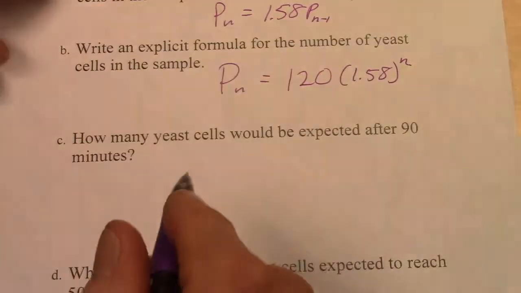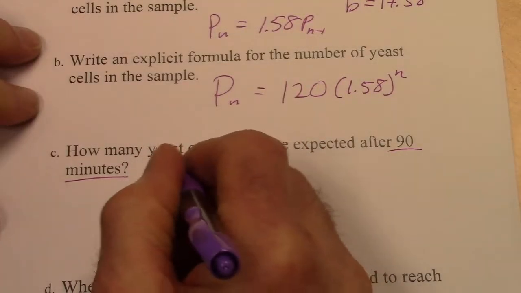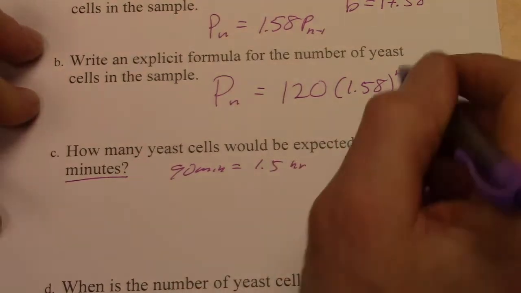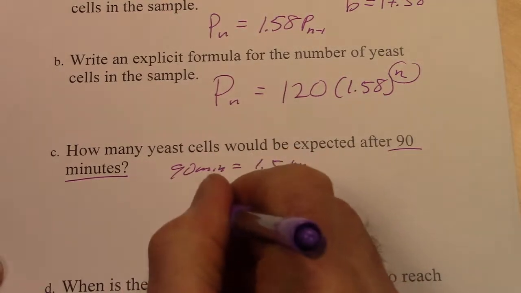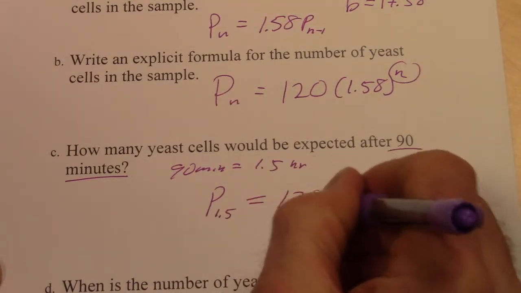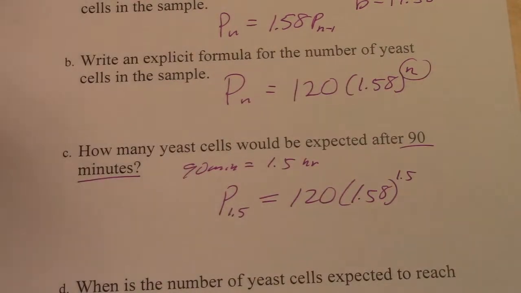Well, let's look at this. This growth rate, we might want to note, is an hourly growth rate. So 90 minutes would be equal to 1.5 hours. So remember that n has to agree in units with the growth rate units. And so to calculate this, we're going to say P of 1.5, not P of 90, equals 120 times 1.58 to the 1.5 power. So we'll do that on our calculator.